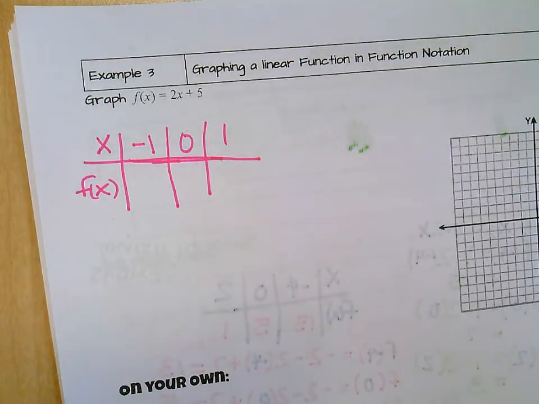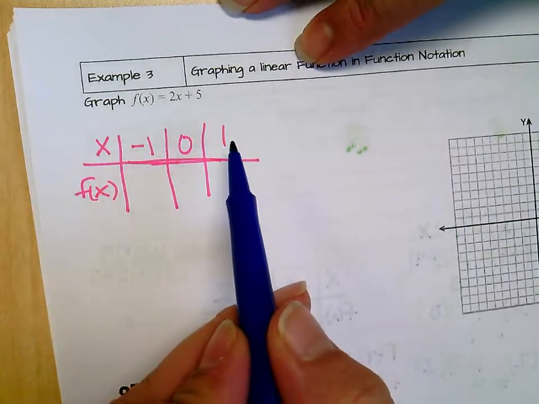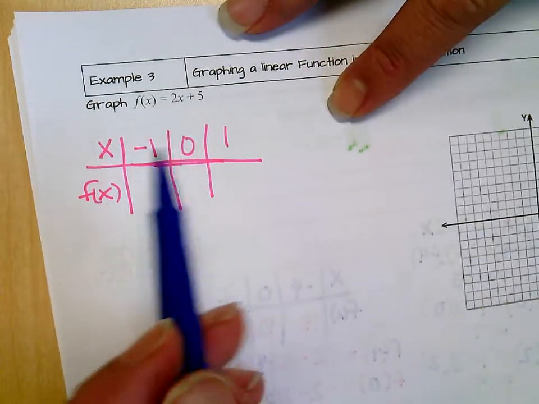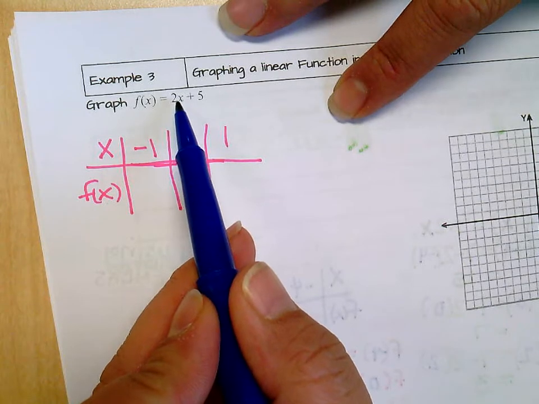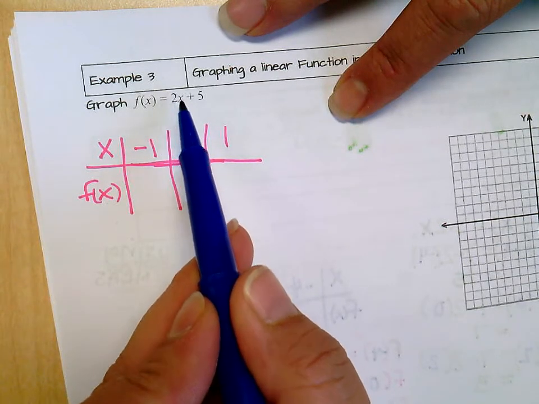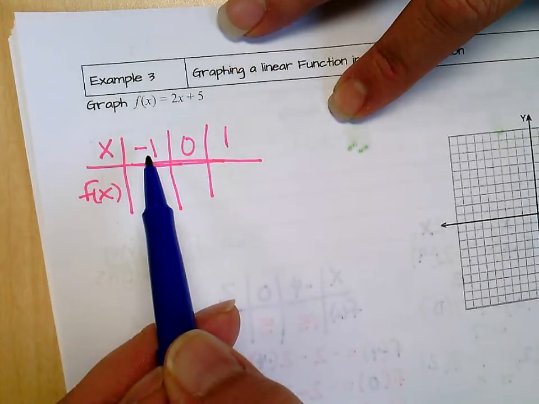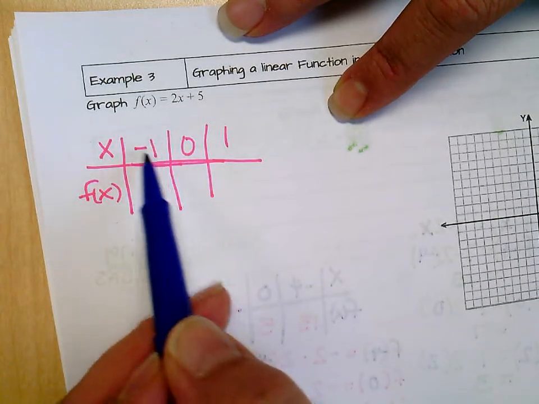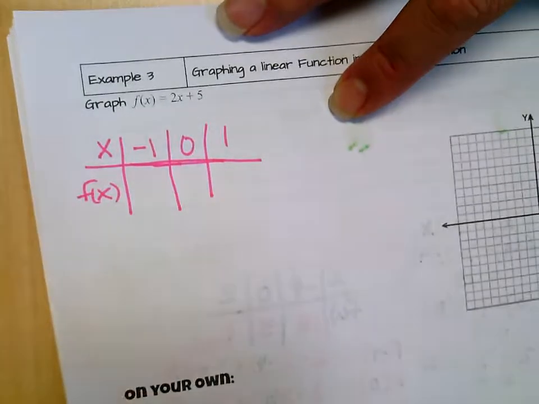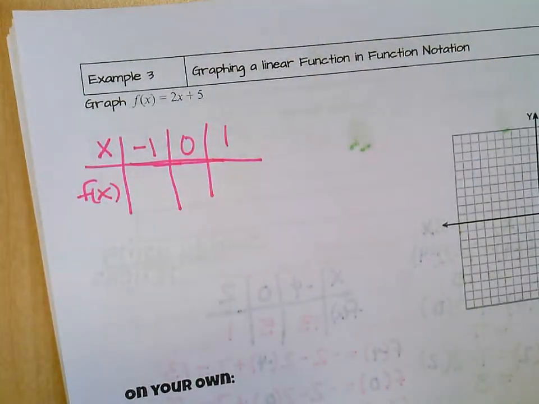But then, again, I always try to choose a negative number, and I try to choose a positive number. Now, depending on what my coefficient is, or what the number in front of x is, that will usually make me choose the negative and positive number differently.